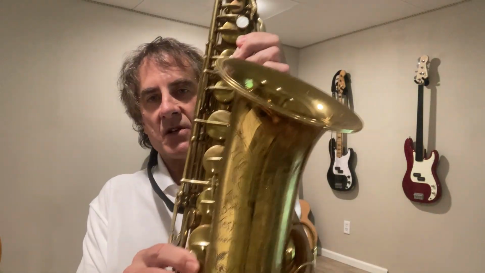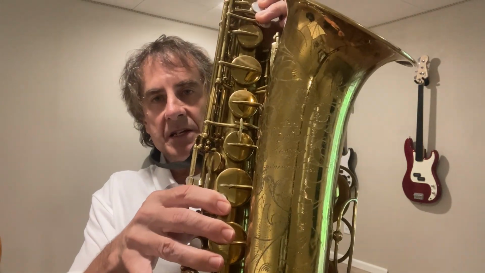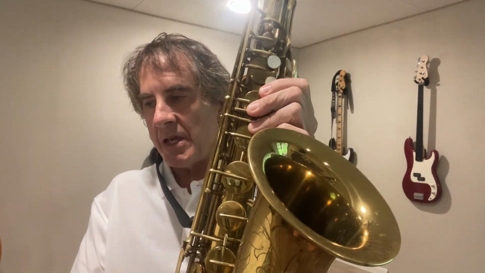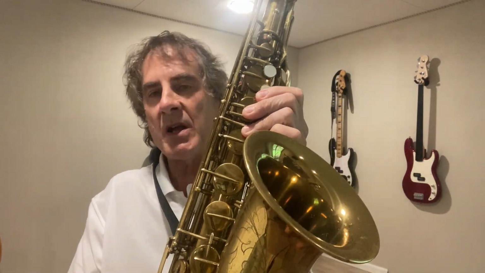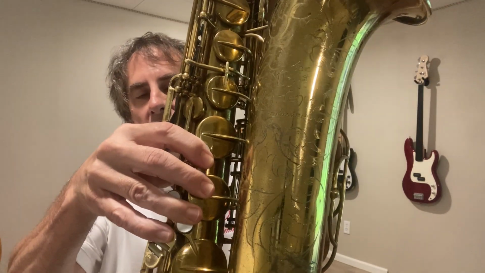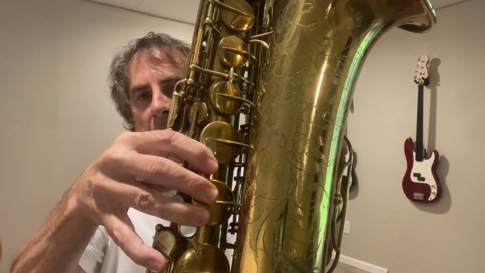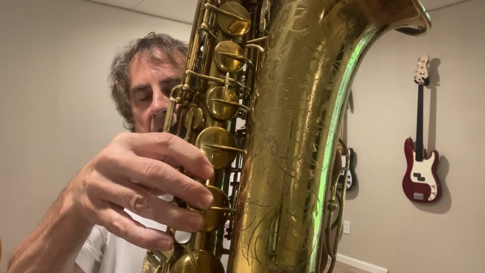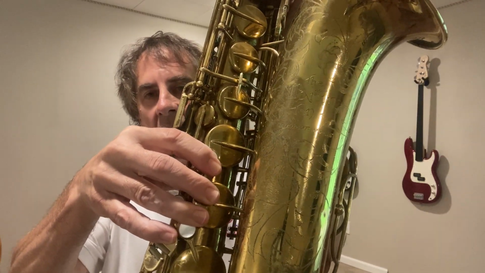So just for clarification, if you're wondering about the E flat, that is all 6 fingers like a D with the thumb key, if you're in the upper register, which we are, and then the top pinky key with the right hand. So the bottom one is low C, the top one is E flat.